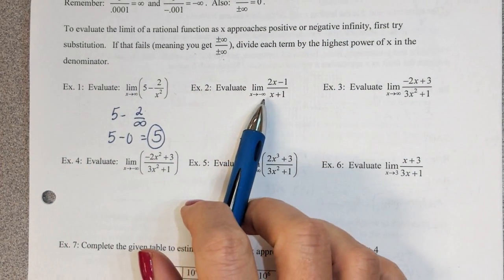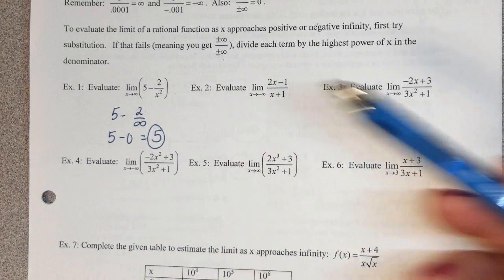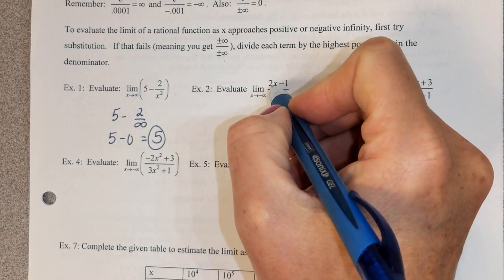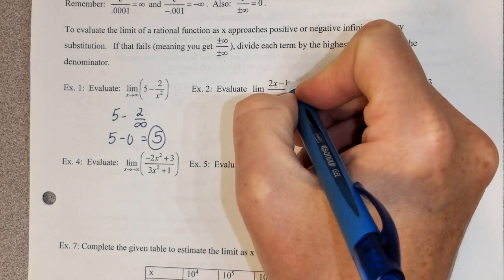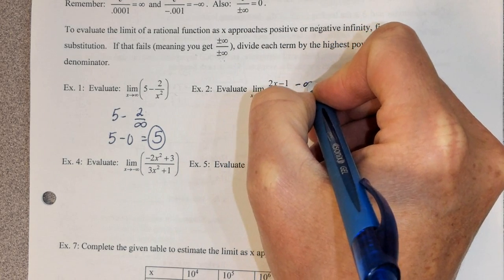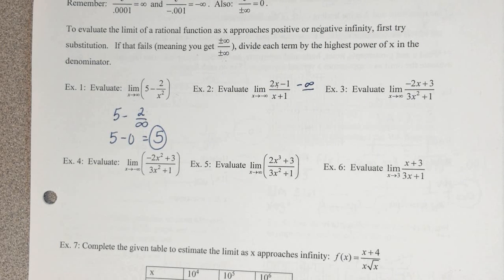On the next one, again, we try plugging in negative infinity this time. So this time it means x is going way down to the left. I try plugging in: 2 times negative infinity is negative infinity, minus 1 is still negative infinity. You can't do anything to infinity to change it.